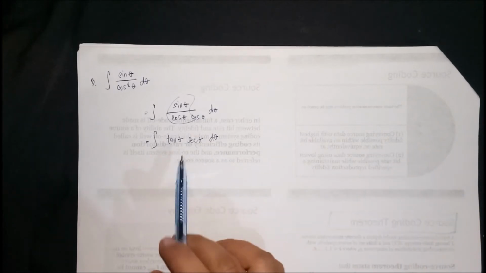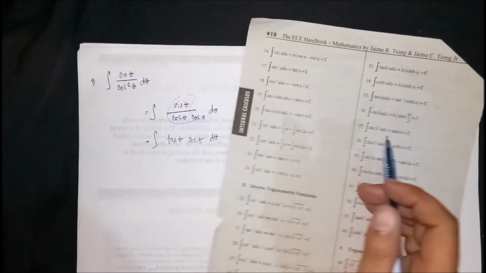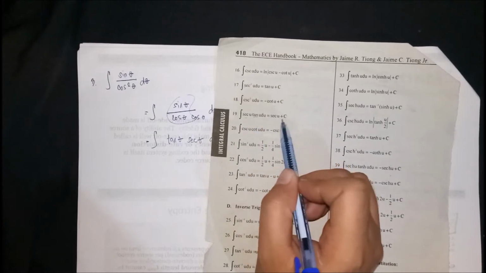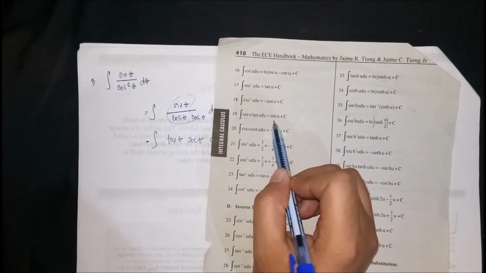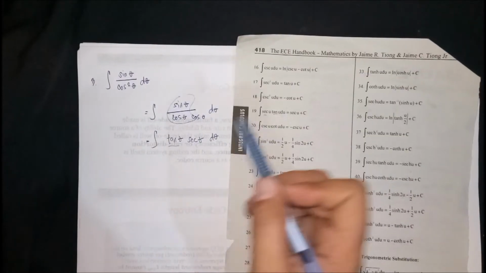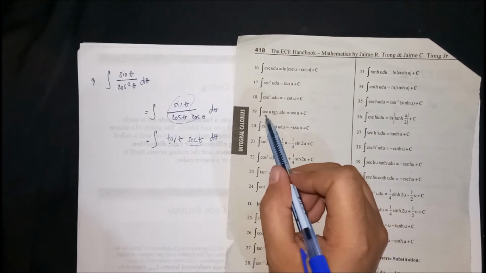Now class, again remember sa formula, di ba mayroon tayong automatic na formula, direct formula for tangent theta secant theta. Going back sa ating formula, saan na ba yun? Tangent theta secant theta, rather. So we have here our tangent secant. Diba that's secant u plus c? Diba ito na yung class? Tangent u, secant u, du.